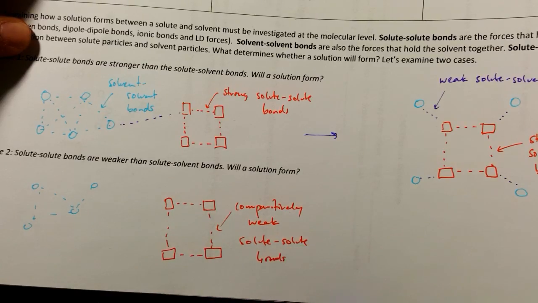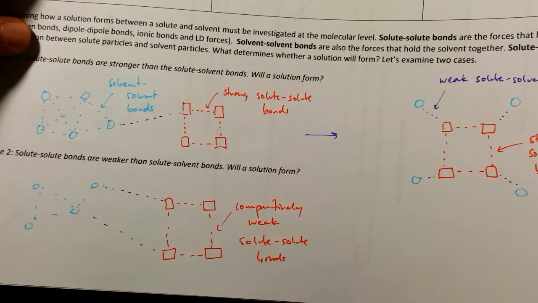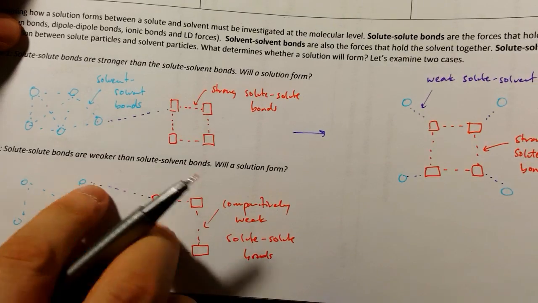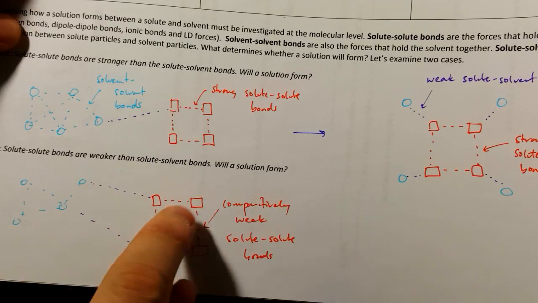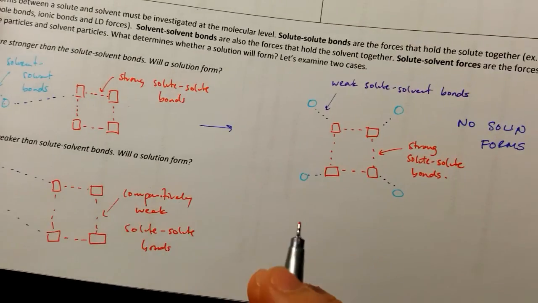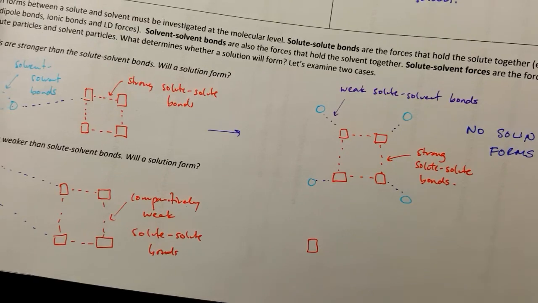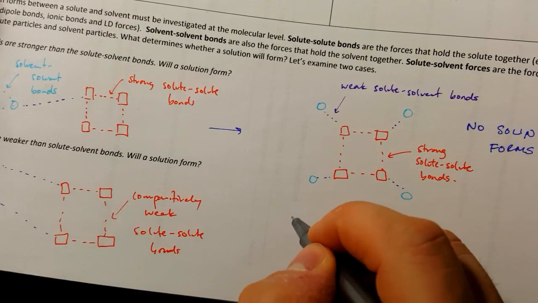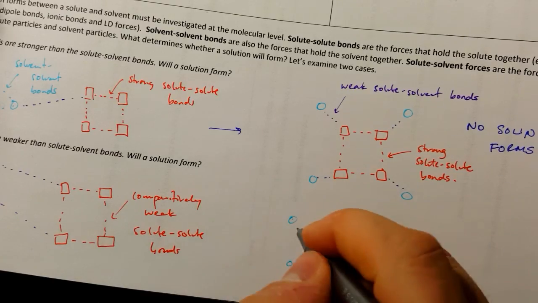Well, once this feels an attraction to the solute, it will likely break it apart. So it will pull the solute apart from the other solute particles. And so what ends up happening is the solute particle gets pulled apart and then it gets surrounded by the solvent.